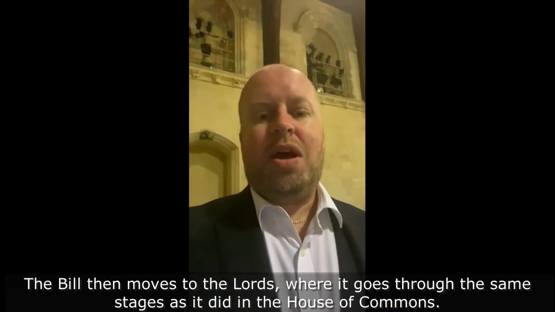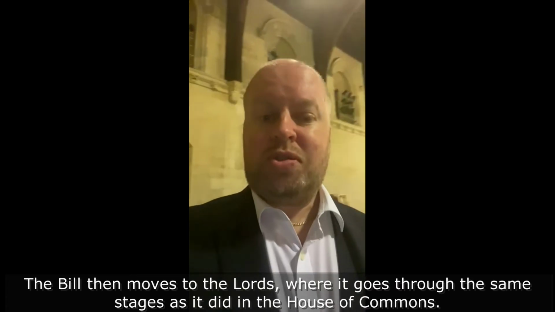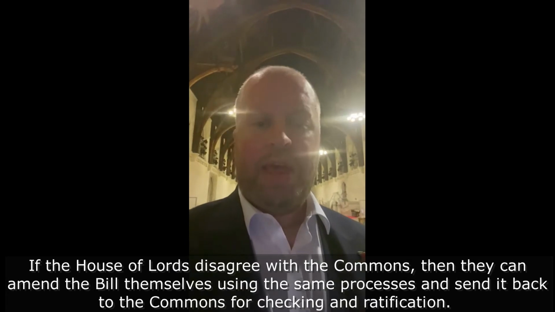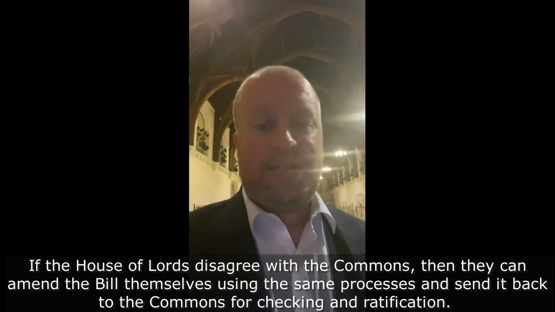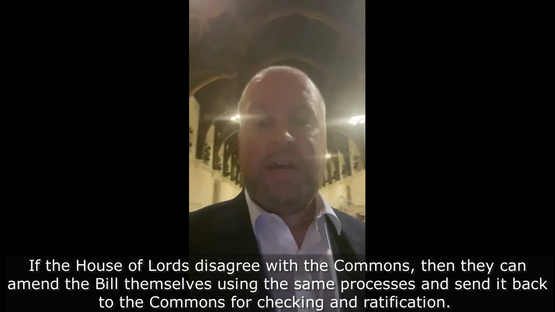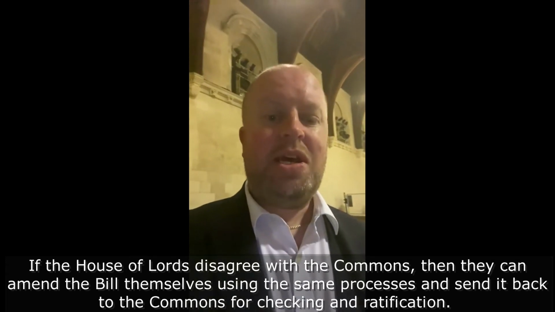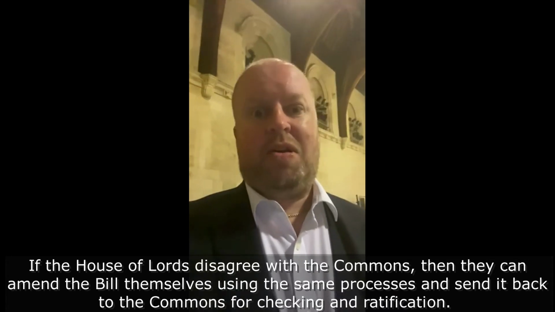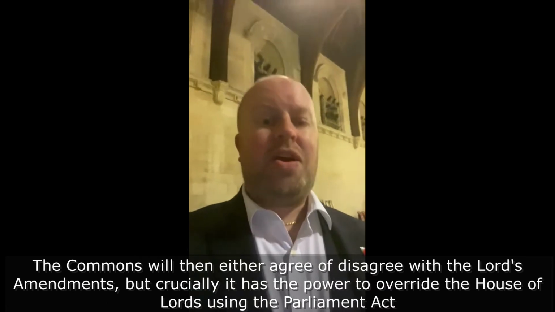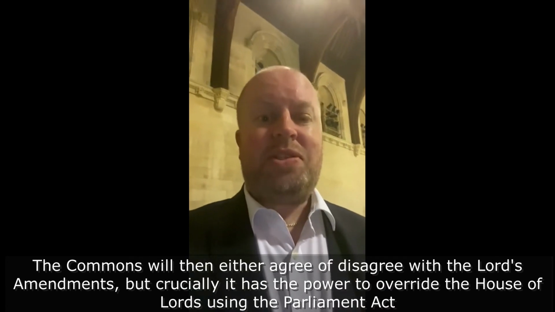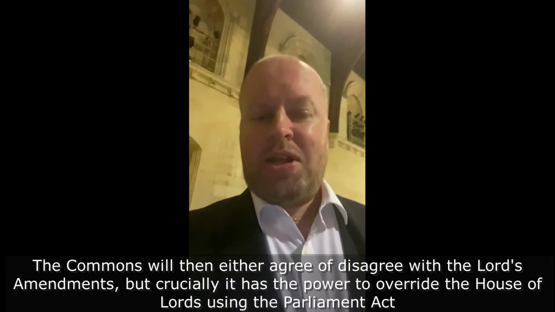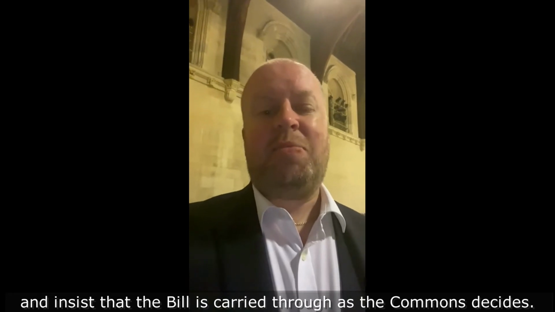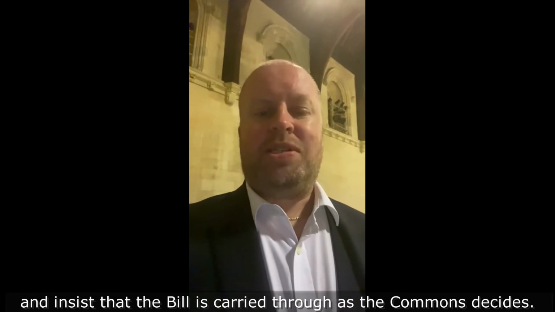The bill would then move into the House of Lords, where it goes through all the same stages as it did in the Commons. And if the House of Lords disagrees with the Commons, then they can amend it themselves in the same processes, and they can send it back to the Commons for checking and ratification. The Commons will then either agree or disagree with Lords' amendments, but crucially has the power to override the House of Lords in the Parliament Act and insist that the bill is carried through as the Commons decides.